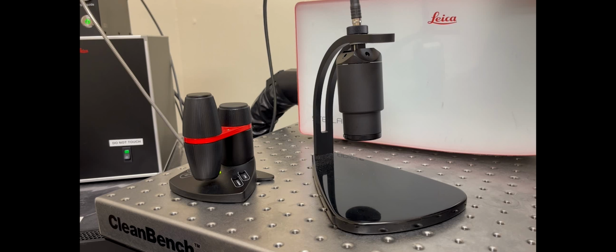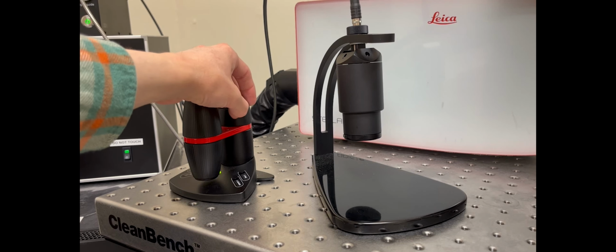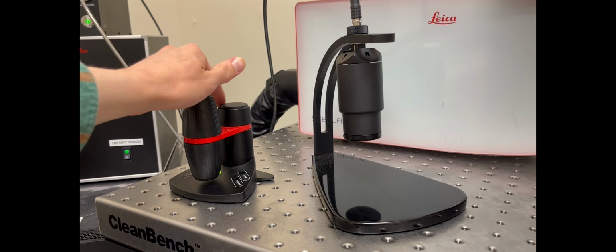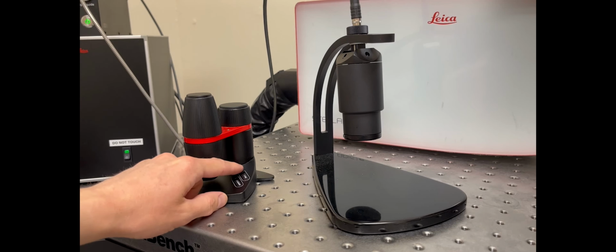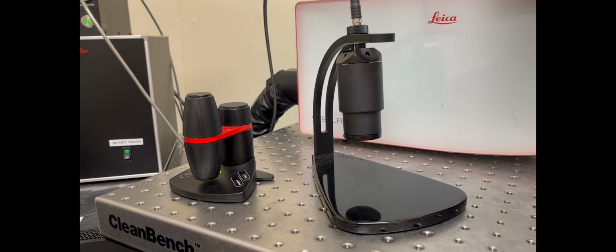Then the other controller on the left, the front parts don't do anything actually, but the back part can be used to change the Z movement to focus up and down, and the two buttons on the right are actually for changing the objective. But I usually don't really use this controller, and I just use the focus knobs on the side of the microscope and change the objective.